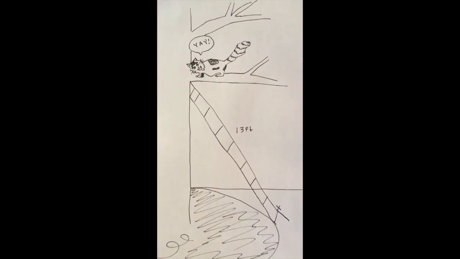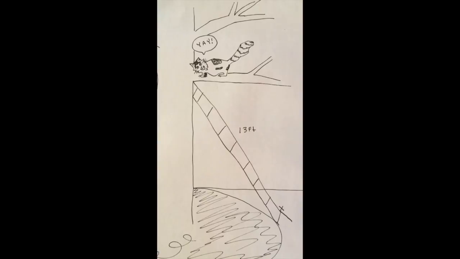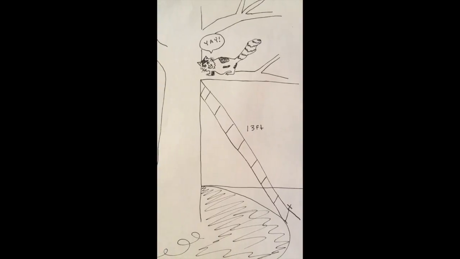So thanks to Pythagoras and the Pythagorean theorem, I was able to borrow a 13-foot ladder and help Bella down from the tree.